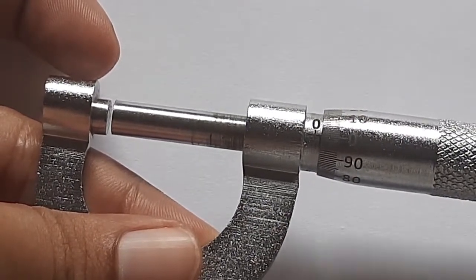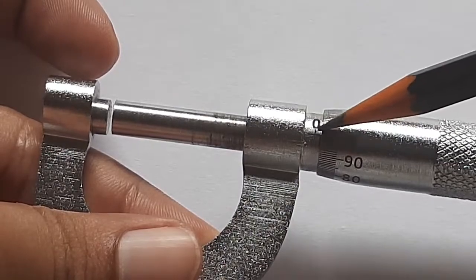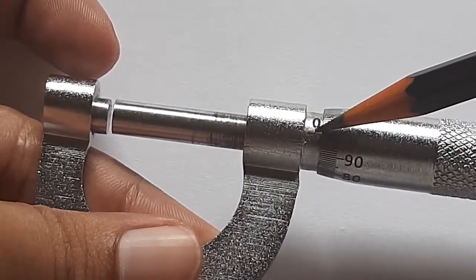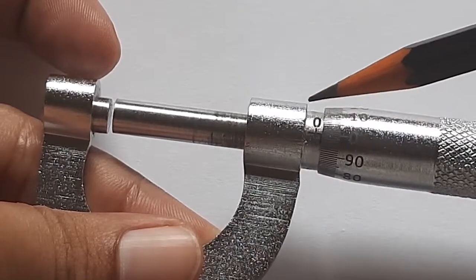So in this condition it is moving one scale division, actually 1 millimeter.